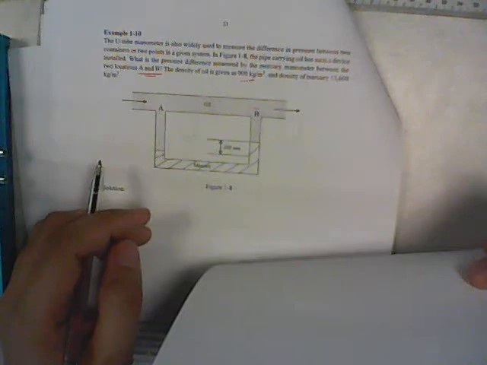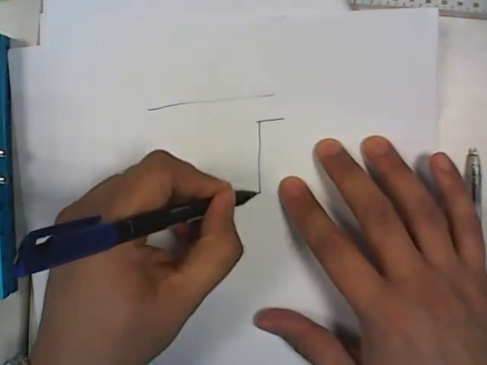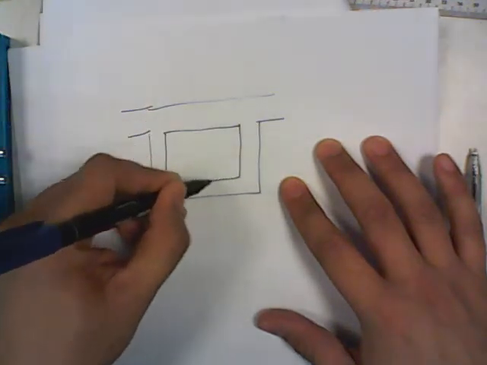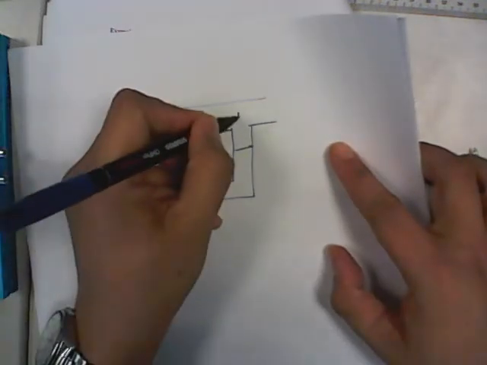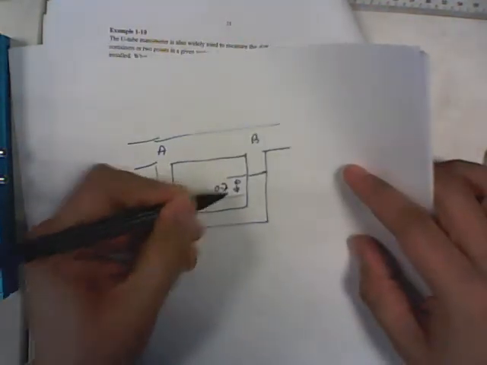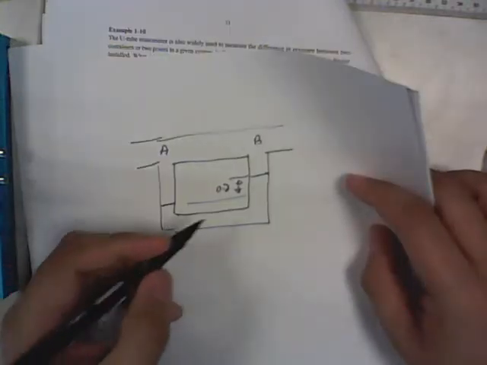So now you have your oil of 900 kg per meter cube, and you have a density there. So how do you approach this problem? How do you start? Let's draw this again. So this is A, this is B, right? And you have a height difference, 200 mm. Let's just change it to 0.2 meters.